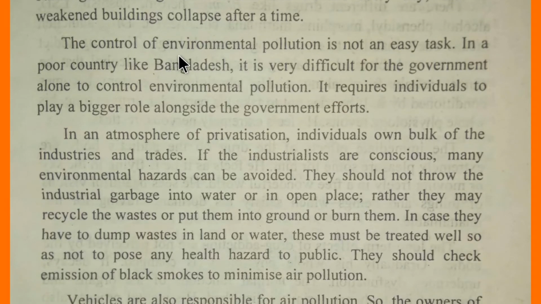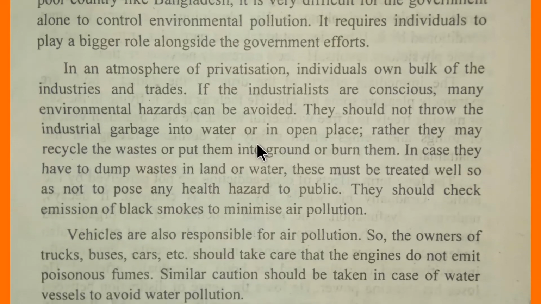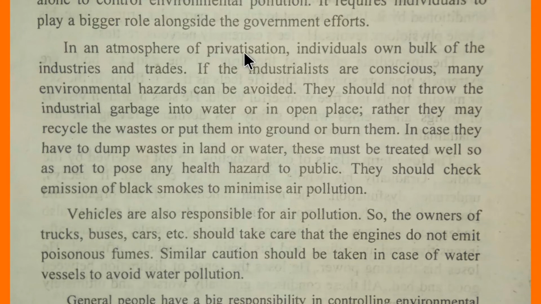Next paragraph. The control of environmental pollution is not an easy task. In a poor country like Bangladesh, it is very difficult for the government alone to control environmental pollution. It requires individuals to play a bigger role alongside the government efforts. In an atmosphere of privatization, individuals run the bulk of the industries and trades. If the industrialists are conscious, many environmental hazards can be avoided.